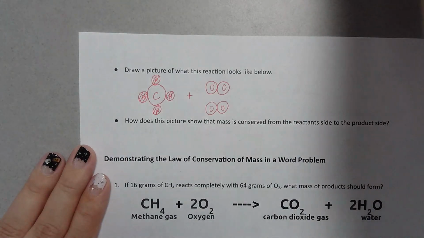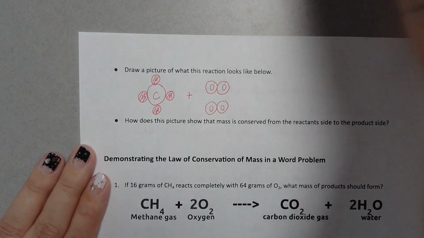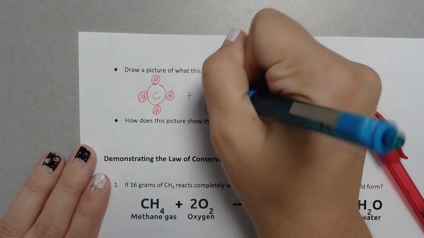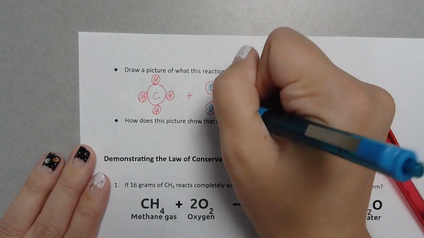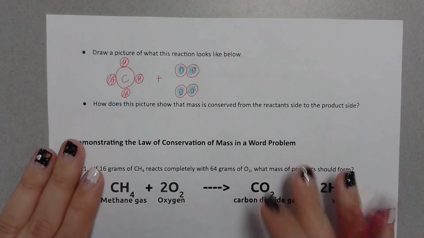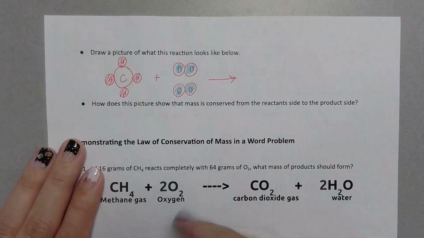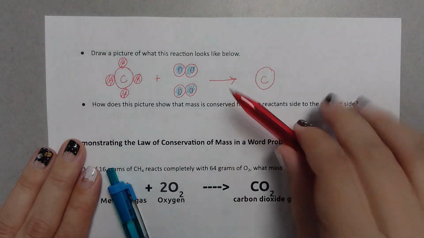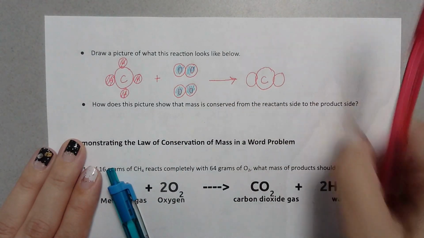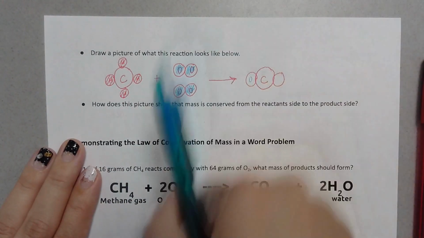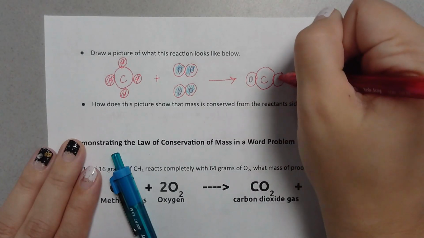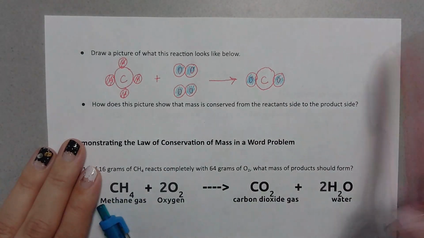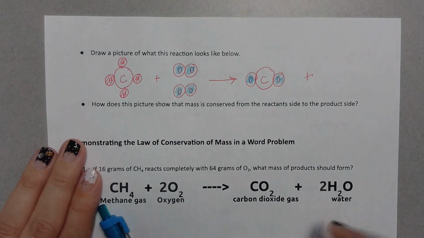And I have a blue pen that I'm going to use to shade in my oxygens. You don't have to use the different colors if you don't want. Yields or makes CO2, so 1 carbon with 2 oxygens on it, plus 2 H2Os.